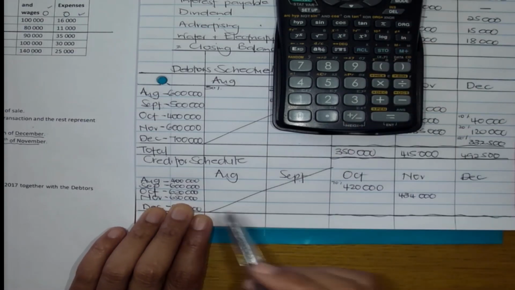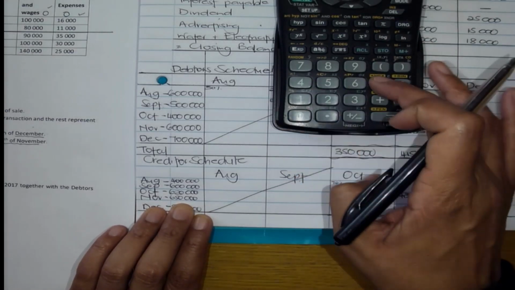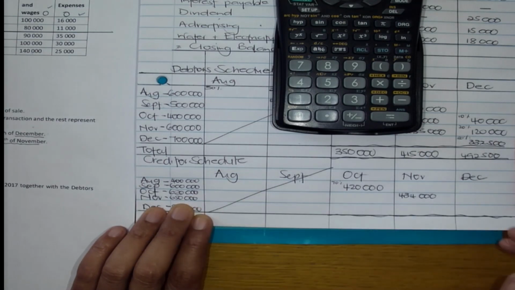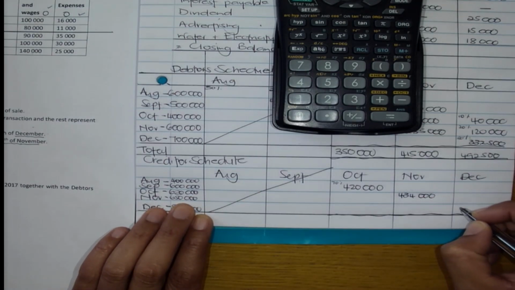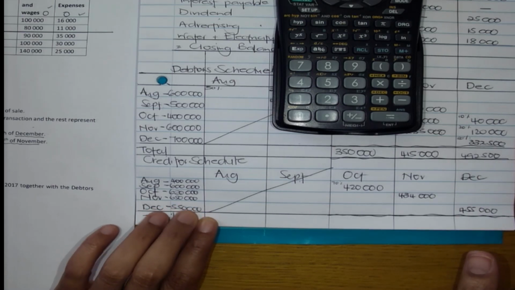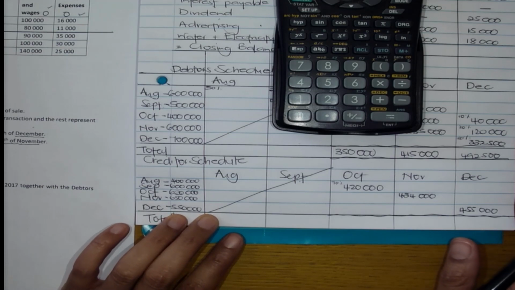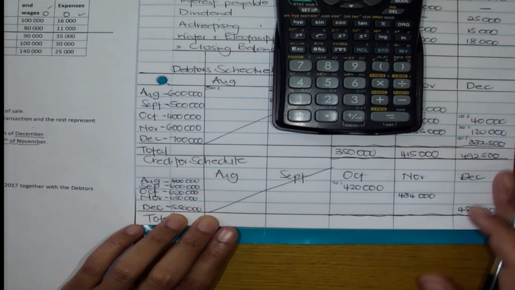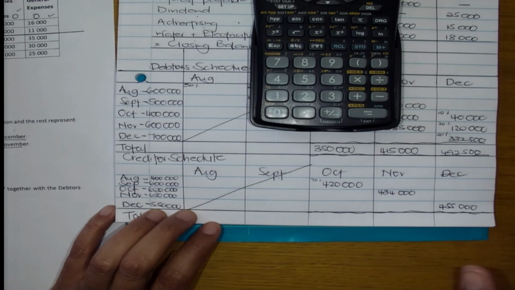November, my 650 times 70% must be paid in December. So it is 455. Okay, some of you might want to know what happens to December. 70% must be paid in January, but because that's not part of our requirement, we don't worry about that.